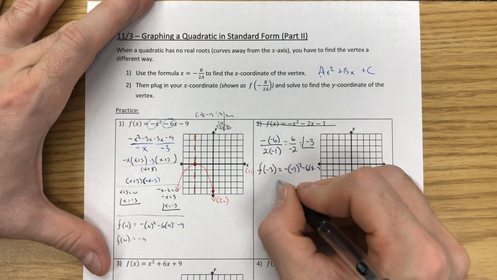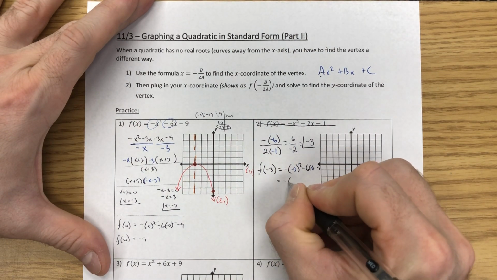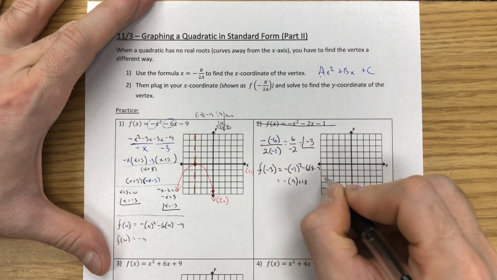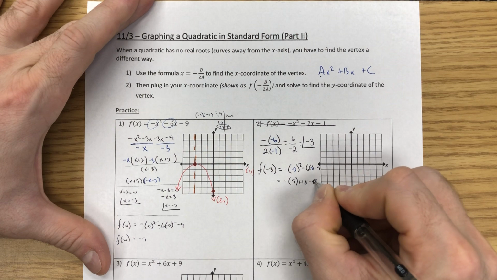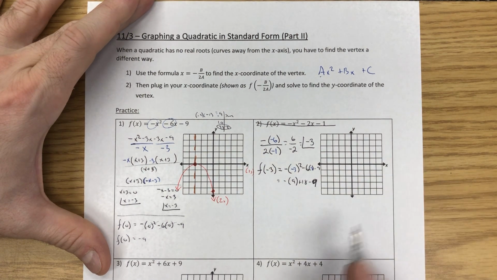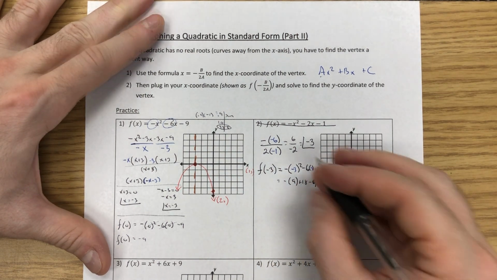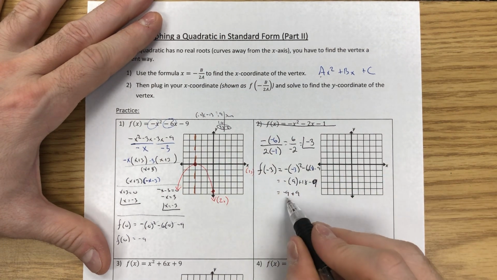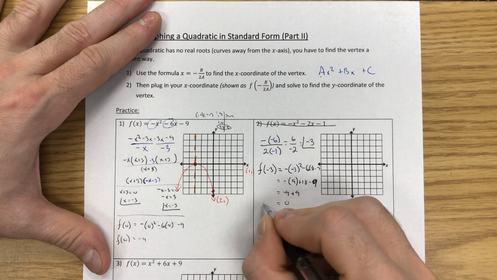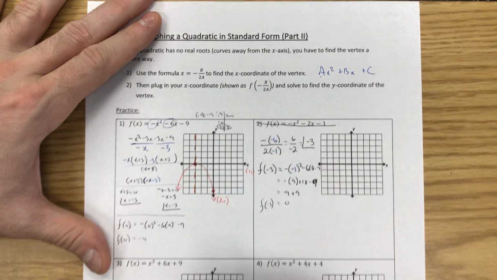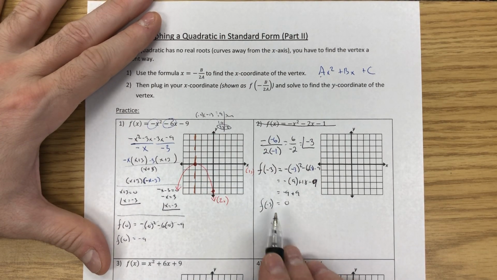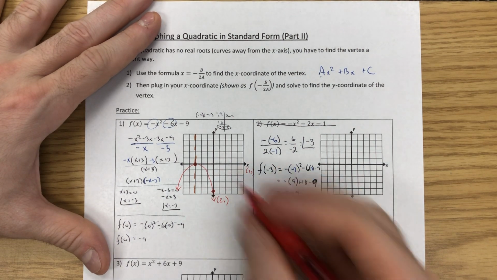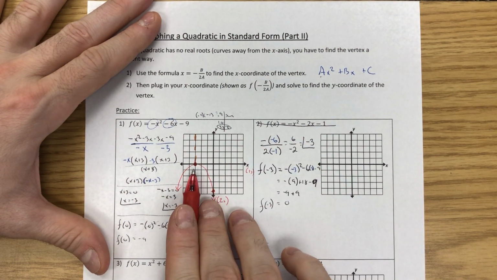So I get negative 3 squared, which is 9. Negative 3 times negative 6 is positive 18 minus 9. 18 minus 9 is 9. Negative 9 plus 9 is 0. So that means my vertex is at negative 3, comma 0, which would put us right back at that spot.